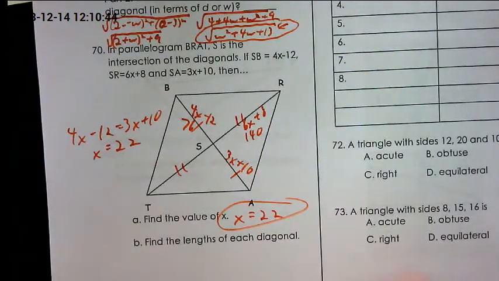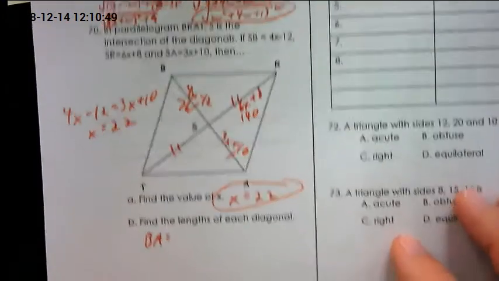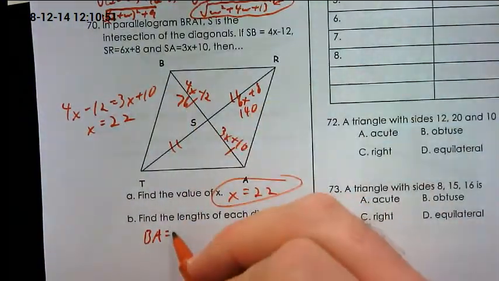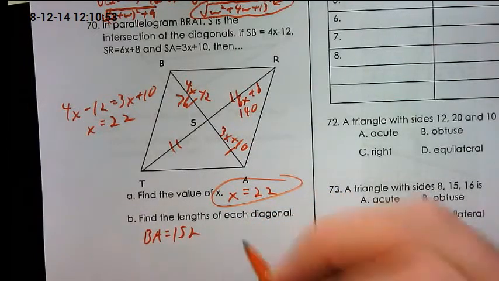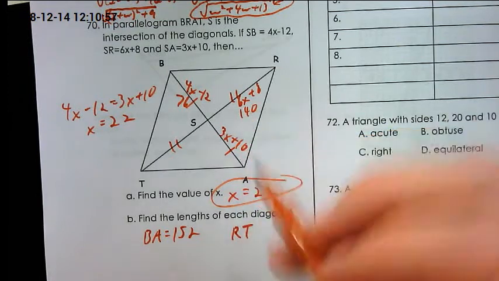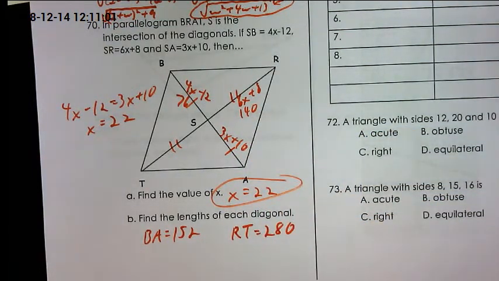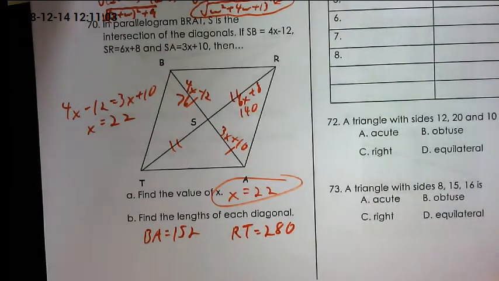Now, they want the length of each diagonal. So, BA, that entire length, you got to double that. That's 152. RT, you have to double what we just found for this one. So that'd be 280. And those were the lengths of the diagonals.